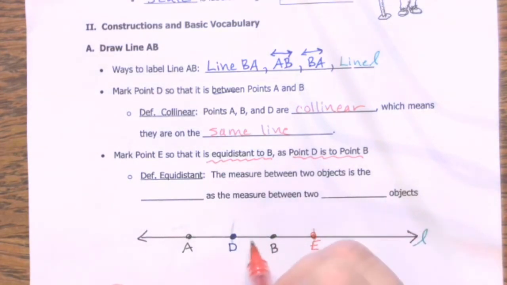And because we used our compass, we know that DB and BE are the same. This is how we mark similar lengths in geometry. The hatch marks tell you which ones have the same length. This is a single hatch mark, so DB is equal to BE.